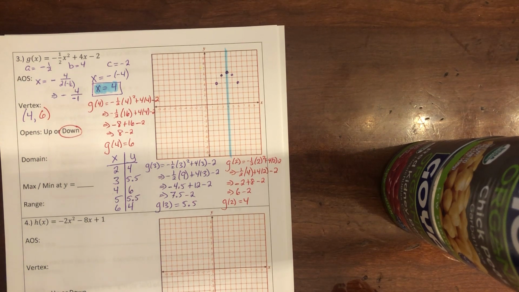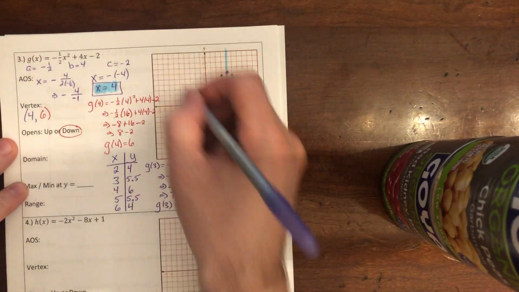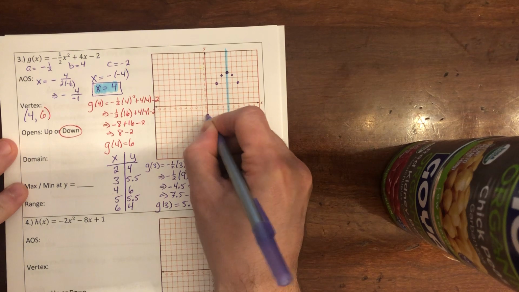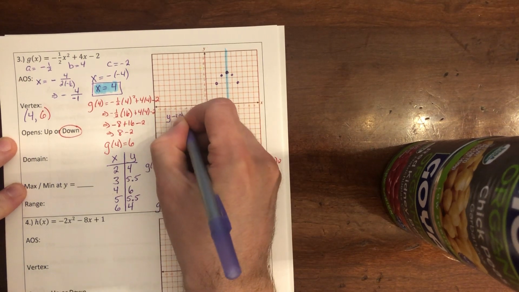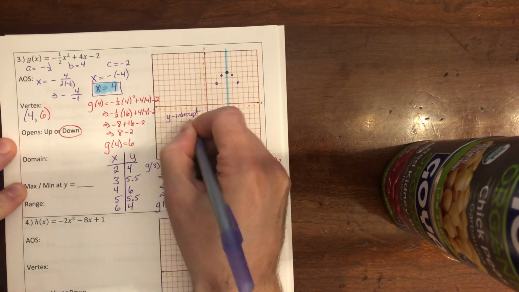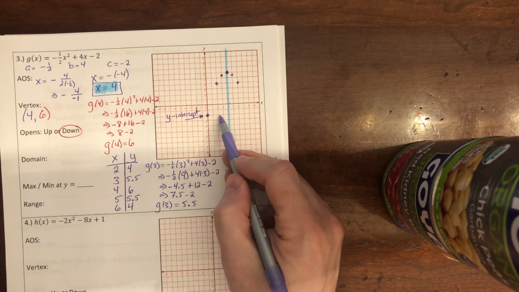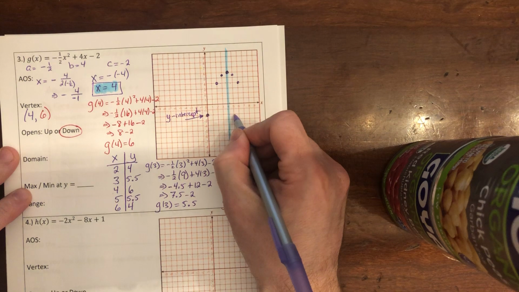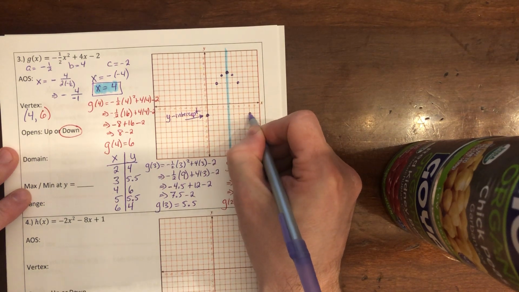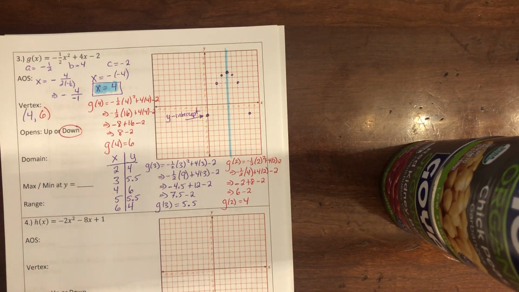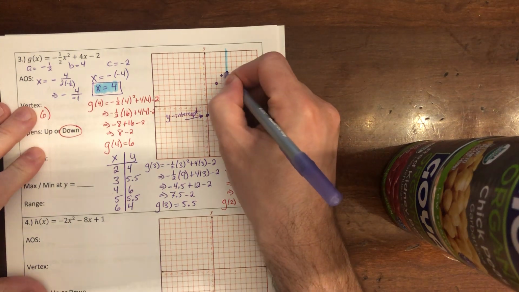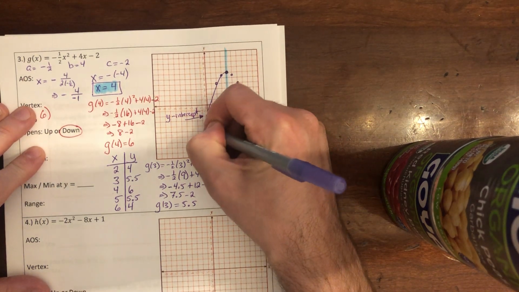All right, and now just remember, there's one other point that will help us here. 0, negative 2, which once again is the y-intercept. And this point is 1, 2, 3, 4 to the left, so we move 1, 2, 3, 4. All right. And now we just connect our graph.